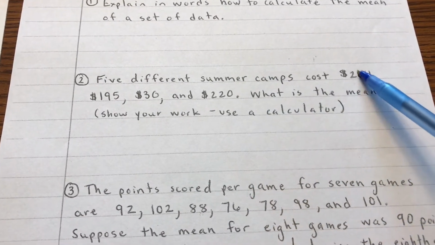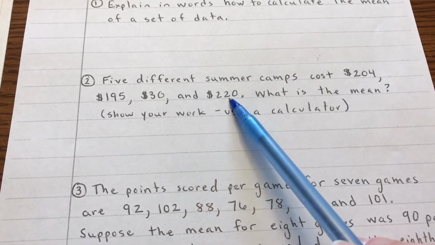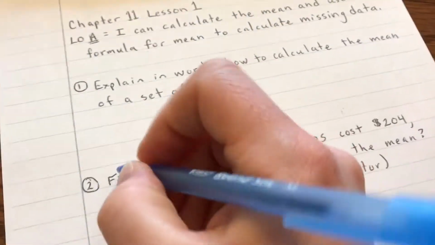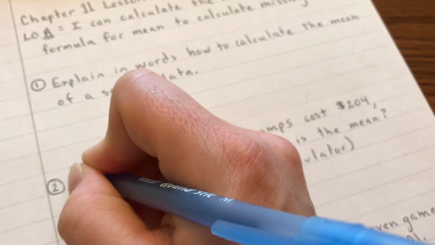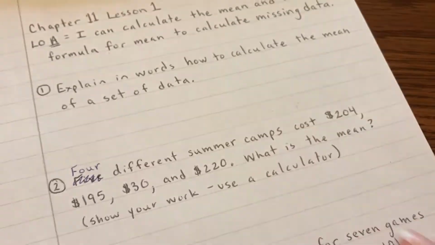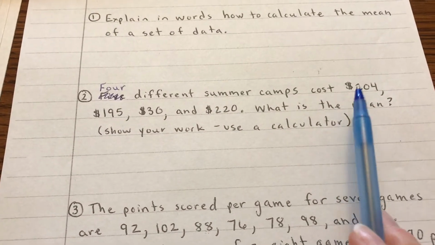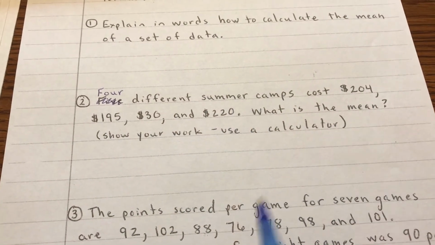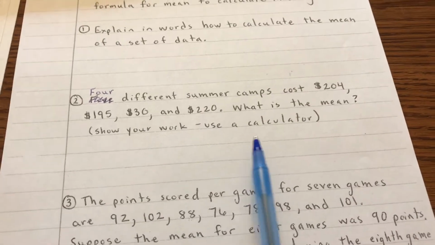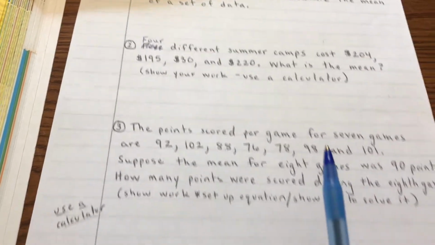There are only 4. So we need to change this to 4 different summer camps cost this much. So what is the mean? And you can show your work down here, setting it up just like we did here. Use a calculator if you want.